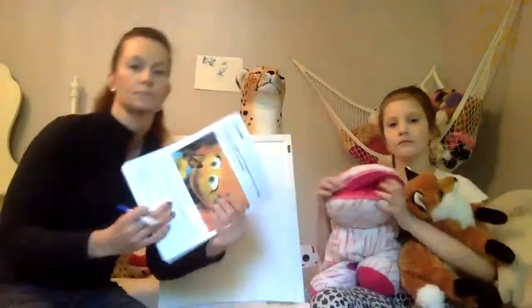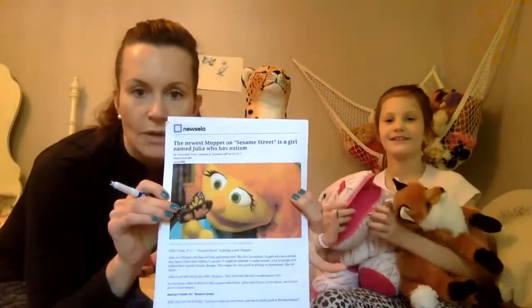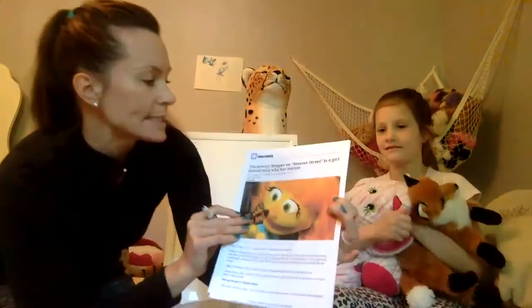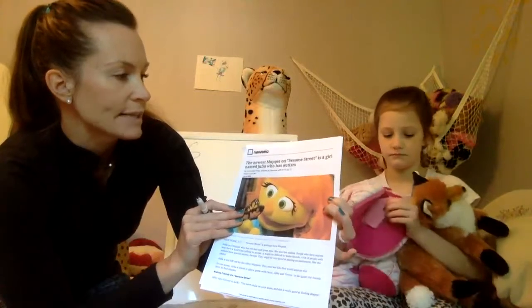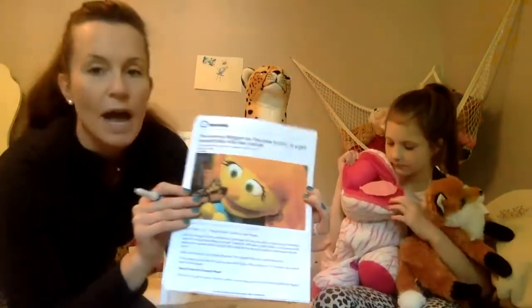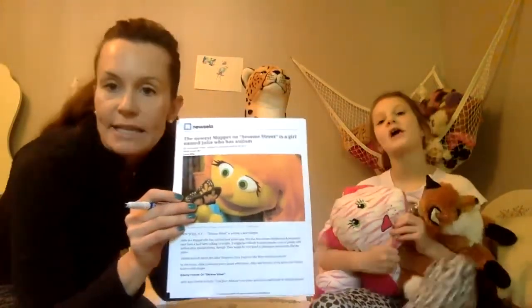And so she picked one. I'm going to show it to you. She picked this one. Okay, it's a Newsela article, and it says, the newest Muppet on Sesame Street is a girl named Julia who has autism. So Madison picked this, so that means she wants to learn about it, and that's the way we always want to go. Also on Newsela, there's always a 4-question quiz and 1 writing prompt to go with every single article.